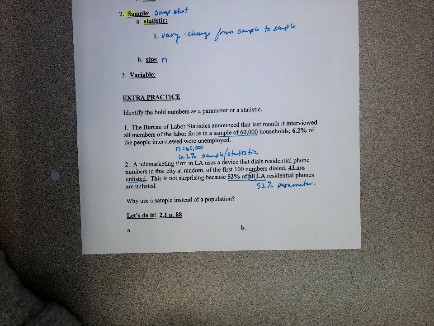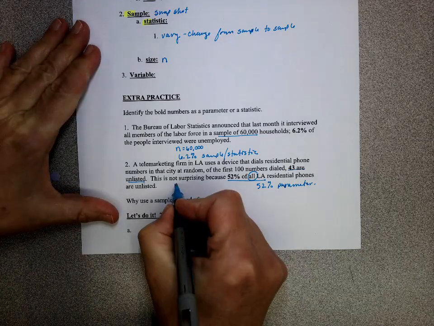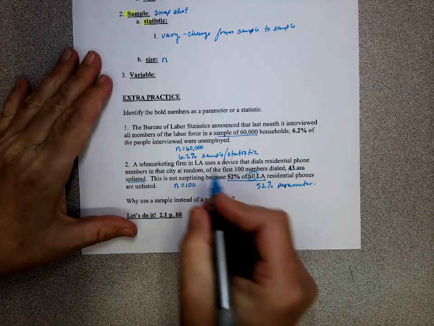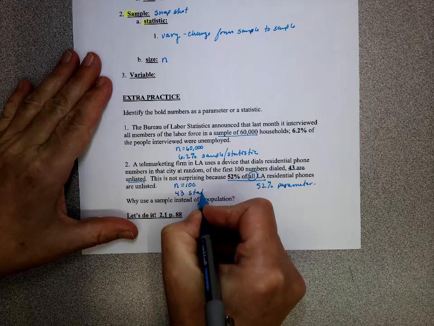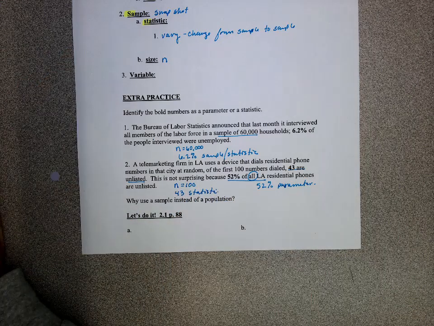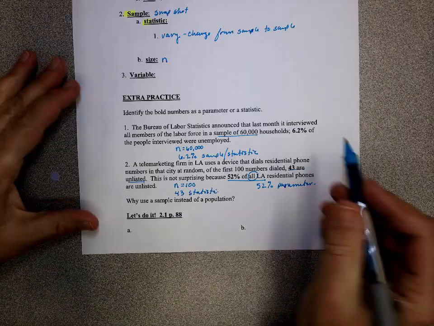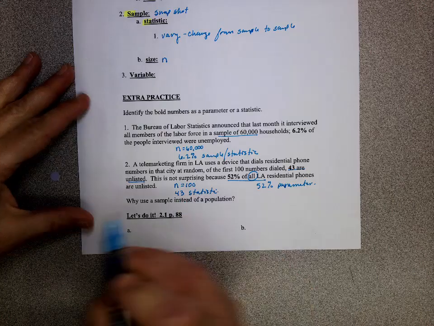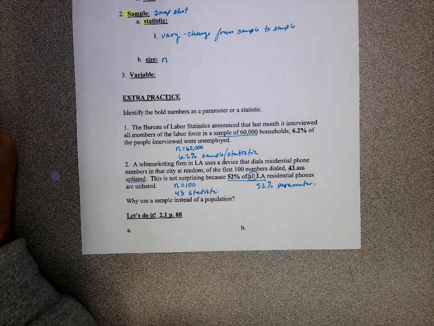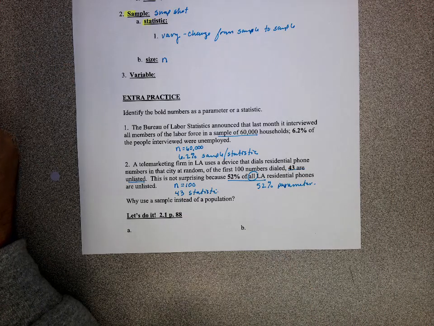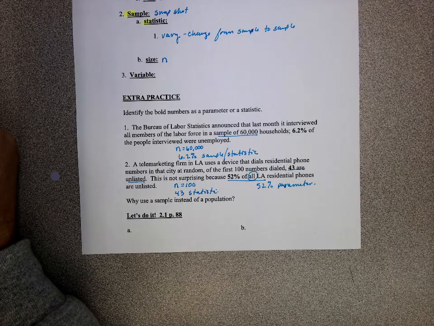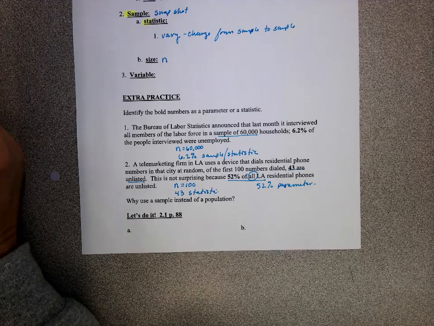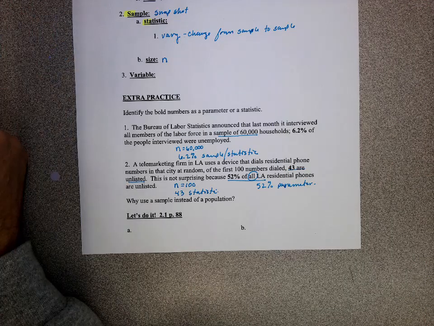So if I look at the first 100 numbers dialed, that's the number we looked at. Notice the lowercase n for the sample. 43 are unlisted, so 43 would be my statistic. Now, if you were to look at those 60,000, and if you were again to look at the first 100 numbers that you collected in your sample, you may come up with a different statistic. So why don't we use the population? Why are we stuck using the sample? It doesn't seem very accurate, but if we use a procedural way of collecting the sample, they will be different, but they'll be within a pretty close range of each other.